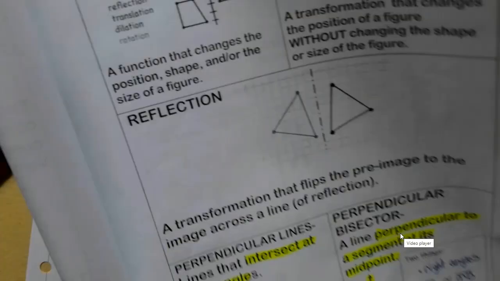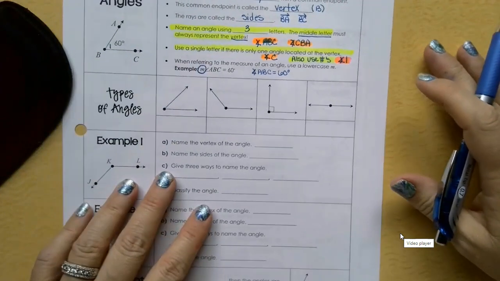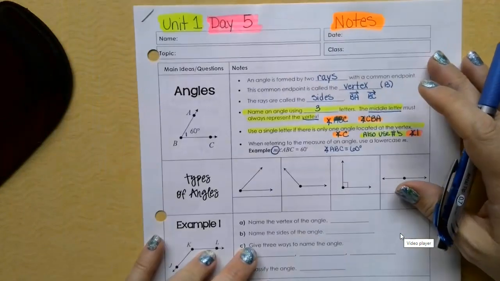All right, we're done with the vocab. I think it's really important that you copy vocab down and then you go back and listen to it so that you can understand it.